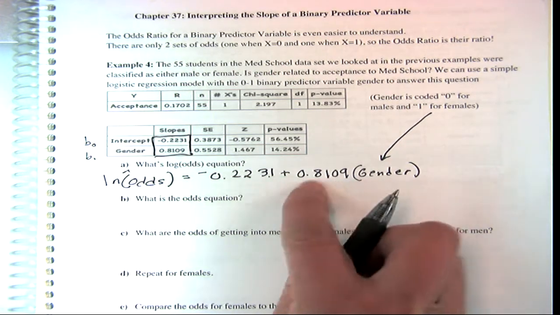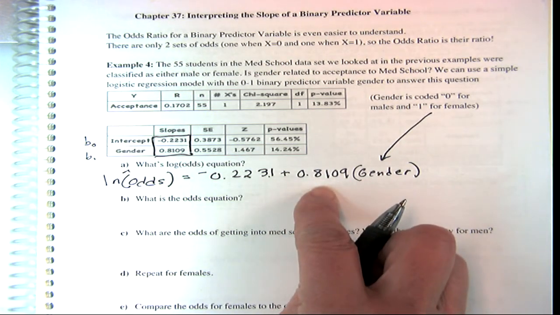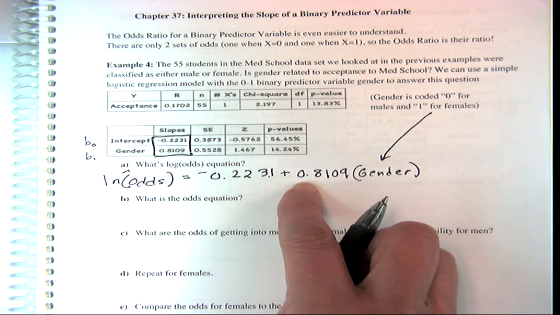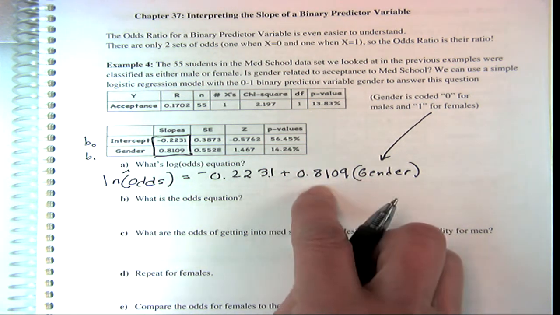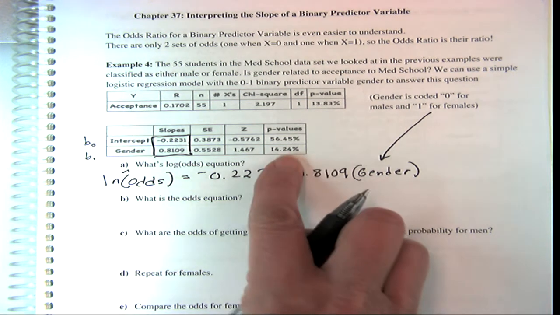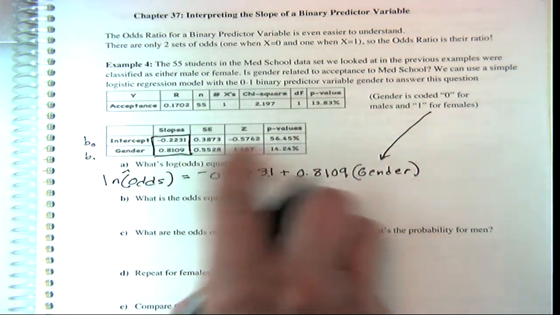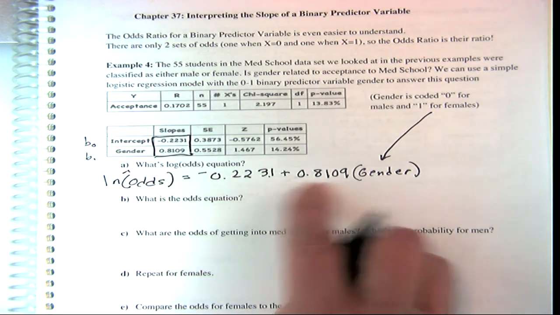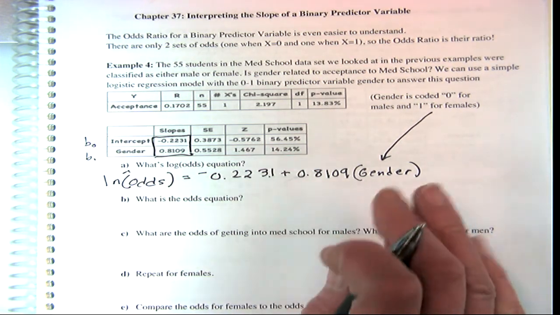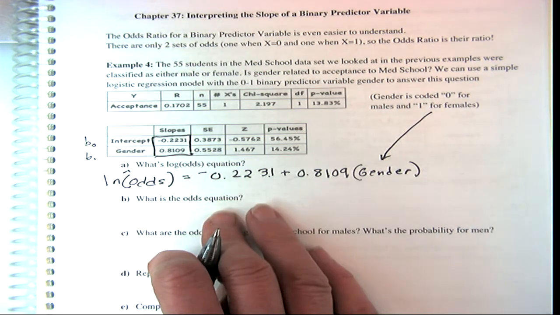So when we see this positive slope, it's saying that females have a better odds of getting in. They have a higher chance of getting in. Here, it's not significant. We'll look at that later. It doesn't look like it's significant, but let's just see what it's saying. Let's interpret this. So what's the odds equation?